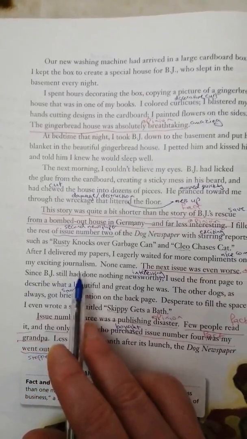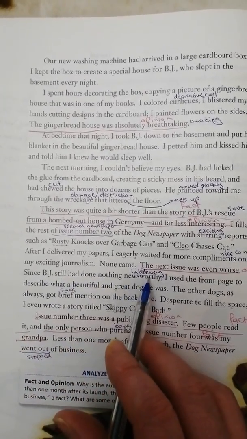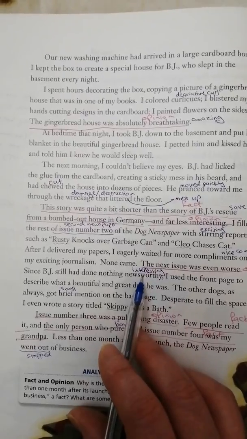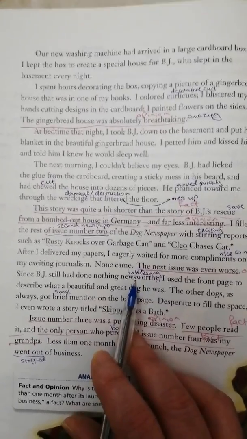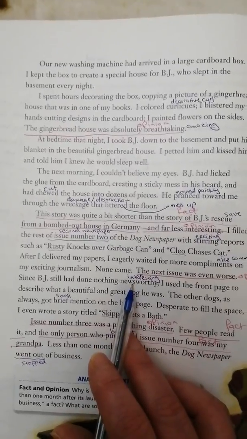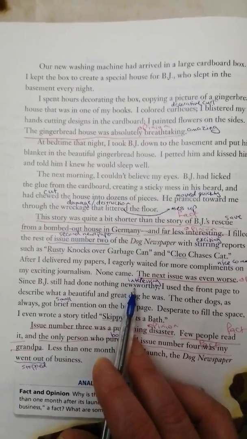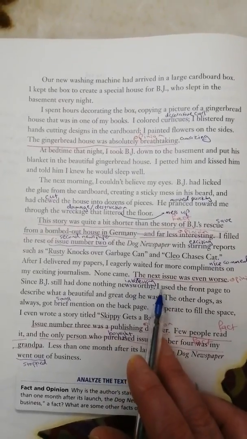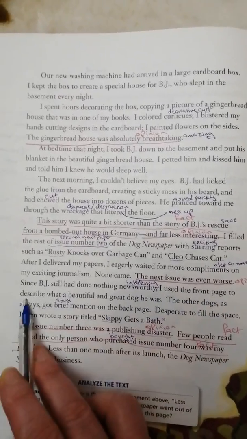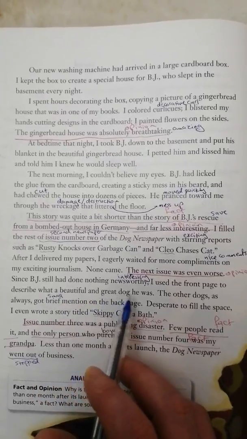Since BJ still had done nothing newsworthy, he's still not doing anything interesting. BJ became like other dogs in the neighborhood. He's doing nothing interesting. He is just a normal dog, like others. I used the front page to describe what a beautiful and great dog he was.